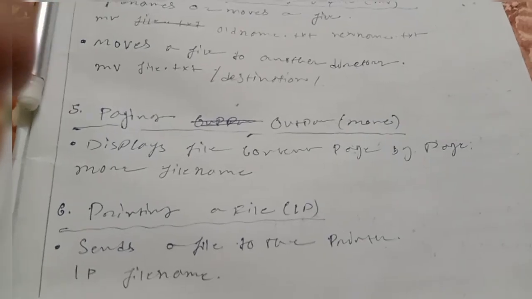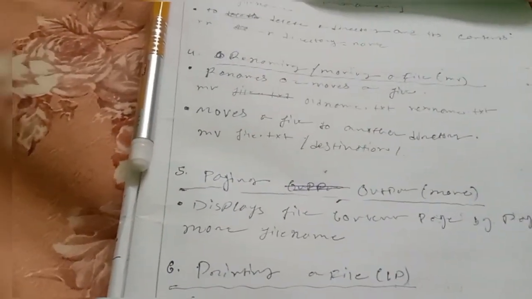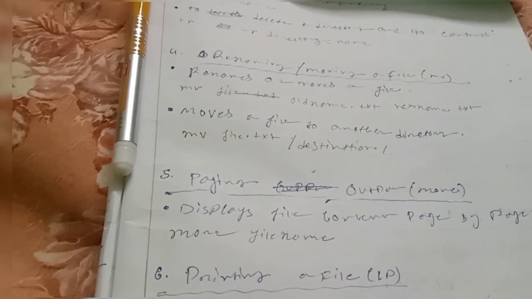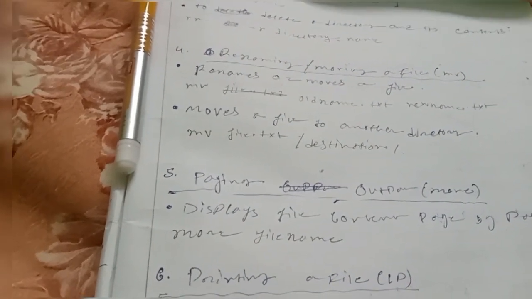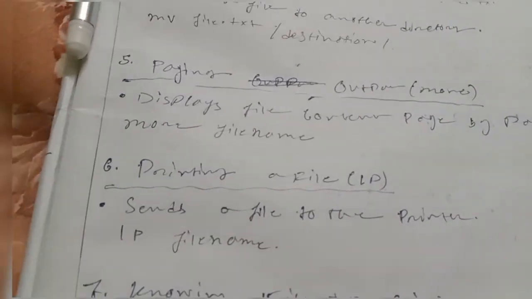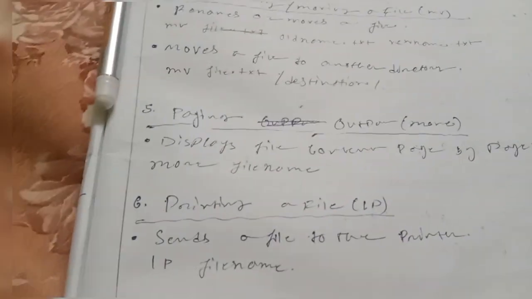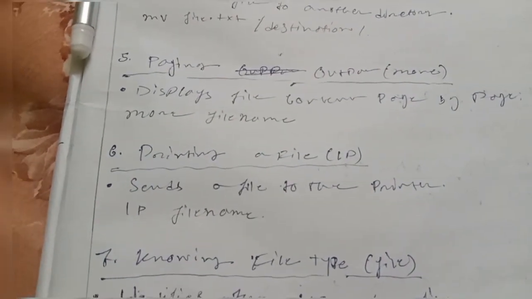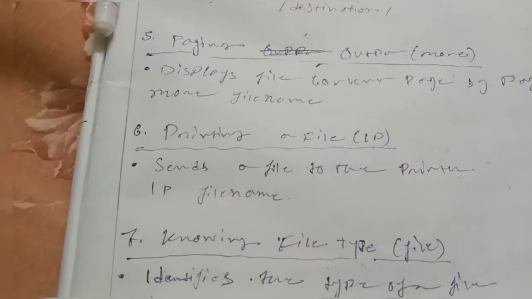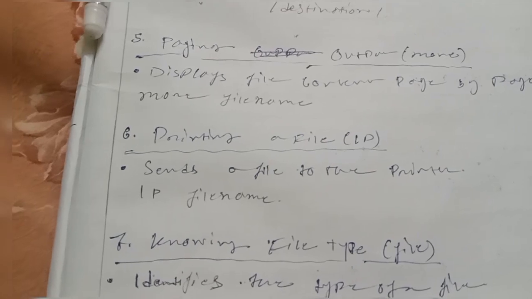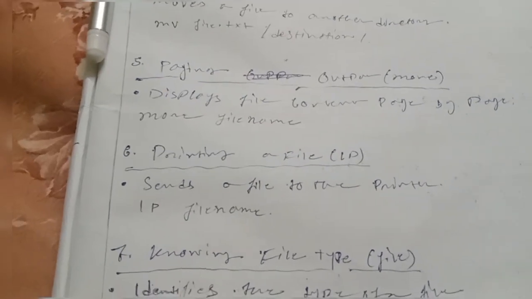Then we have paging output, or more. Using the more command, you display the file contents page by page: more file name. Then we have printing a file, or lp. It sends a file to the printer. lp file name sends the file to the printer.